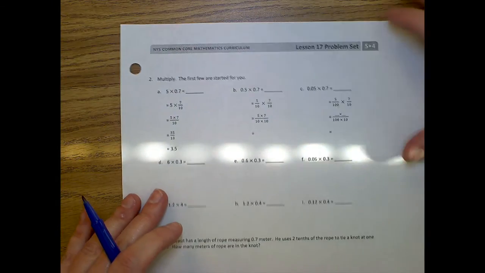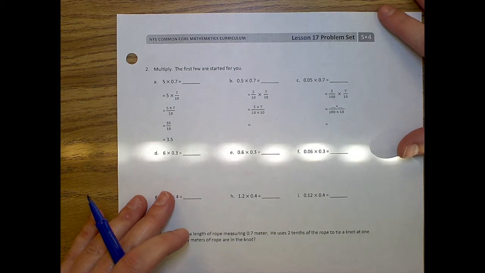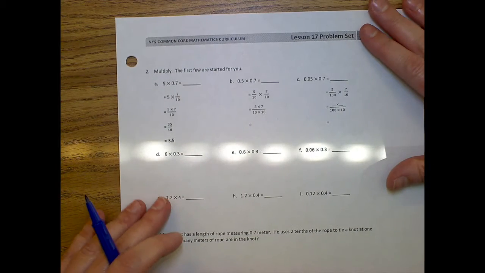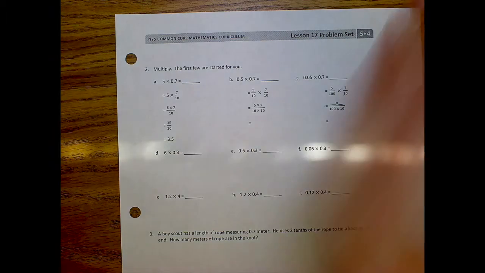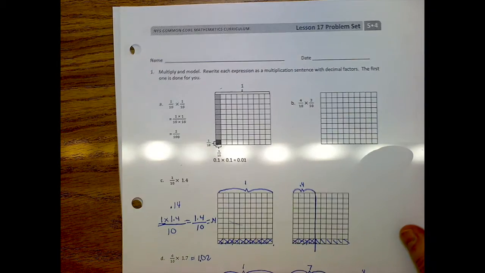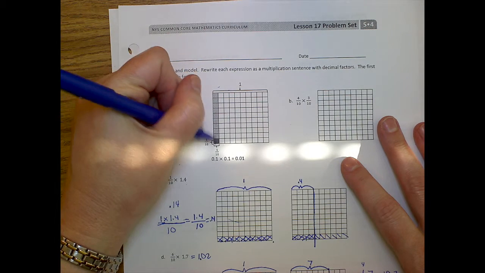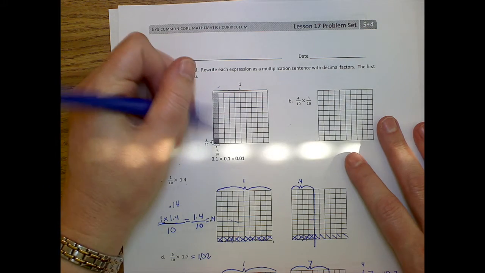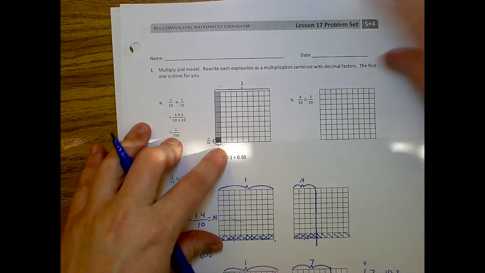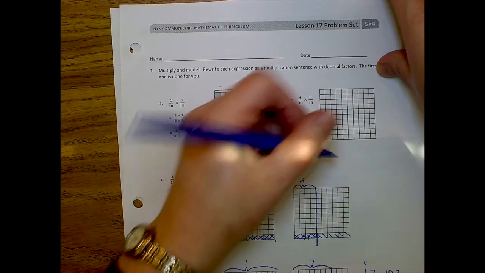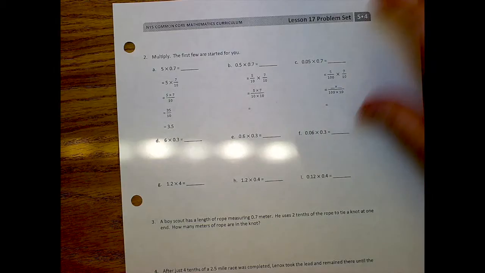I have the next page. I'm going to just write on it. Okay. Multiply. The first few are started for you. So here's what they're trying to get you to do, guys. If I have 7/10, I would have 7 of these boxes colored in, right?